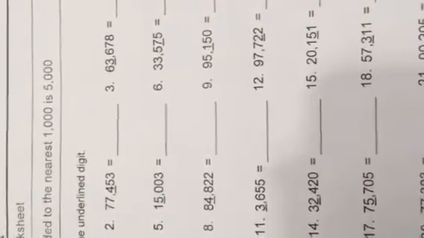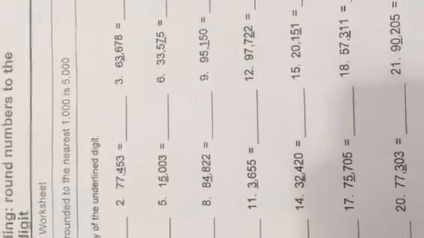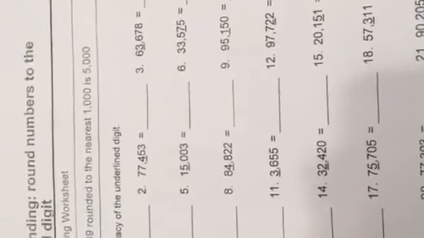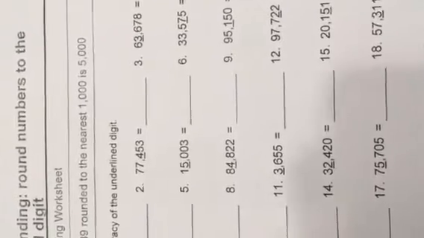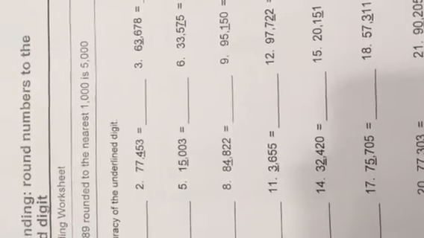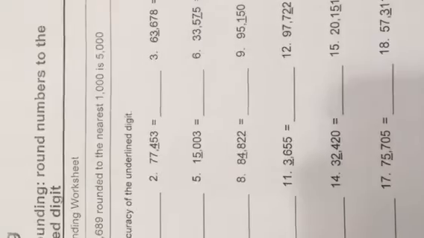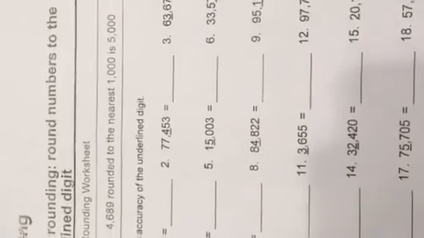Hi parents, I'm creating this video tonight because I thought it might be helpful to get a refresher on how to do rounding of big numbers, as we call them, so that you can help your own children with their homework tonight if they need it.